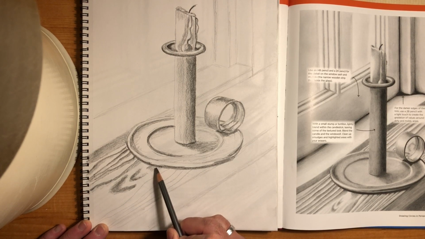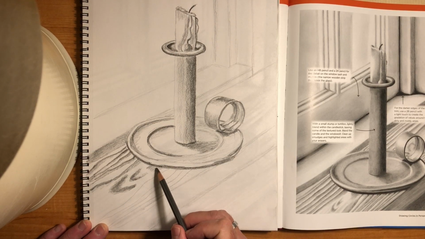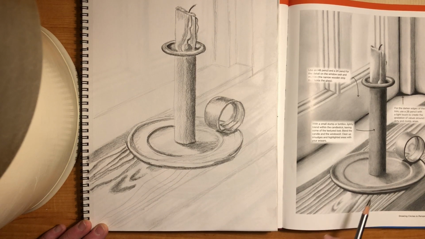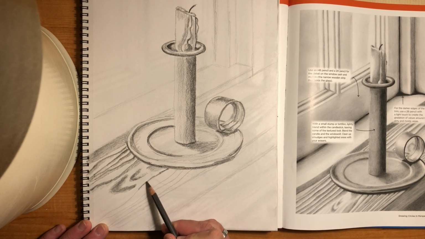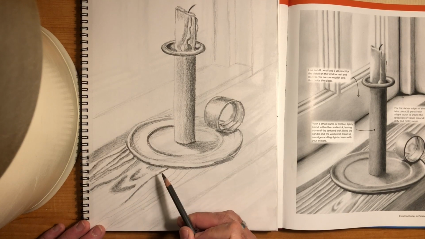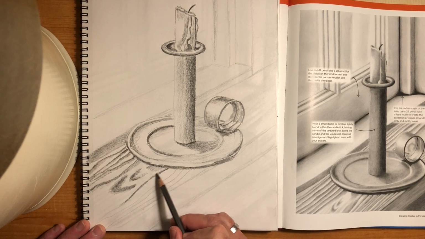Where it's the wood. It's not shadow that we're drawing right here. It's the grain of the wood. So let's try to draw that a little bit.